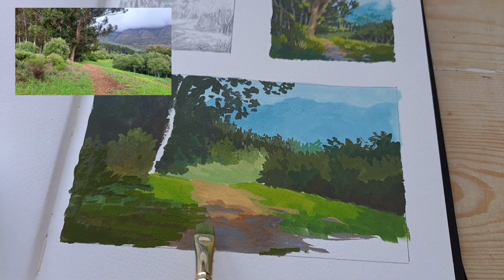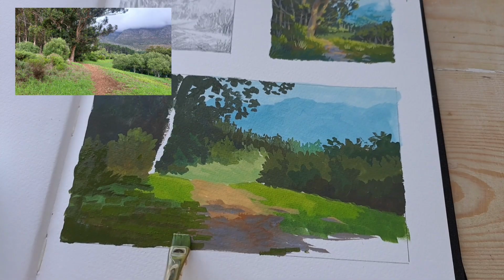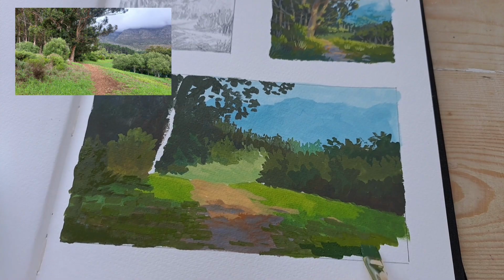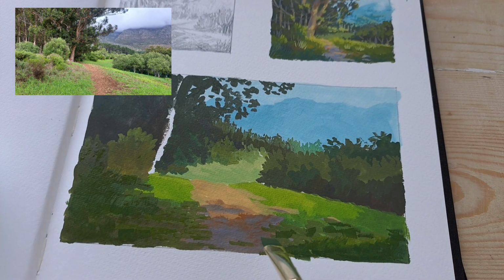And what I did here, again, simplifying the mountain, not very complicated. After laying down the base cerulean blue of the mountain, I just added some highlights using Hansa yellow medium, a little bit of cerulean blue, and a lot of titanium white to bring up the value. And I just painted the slopes of those mountains that would be catching the light.